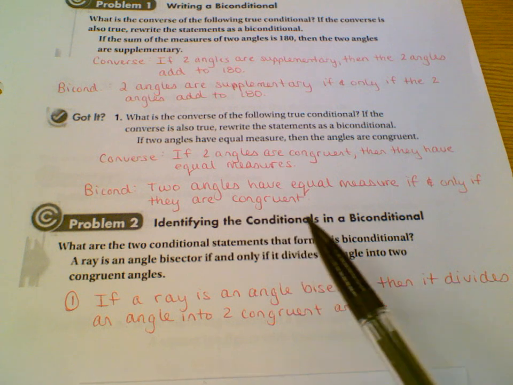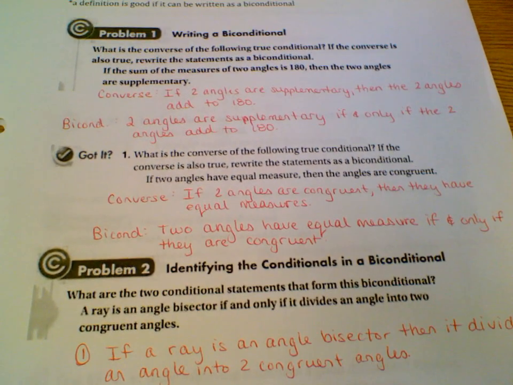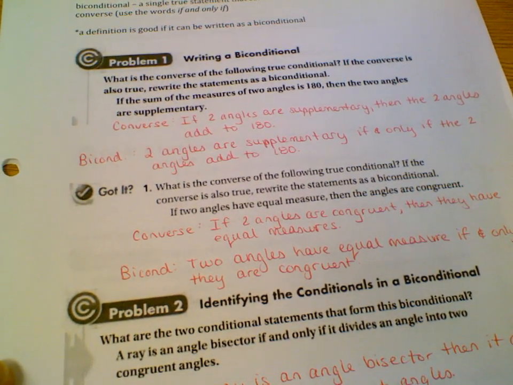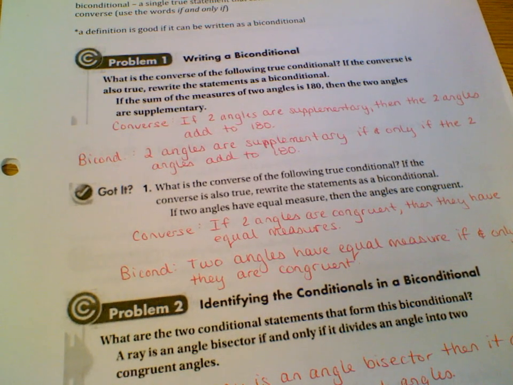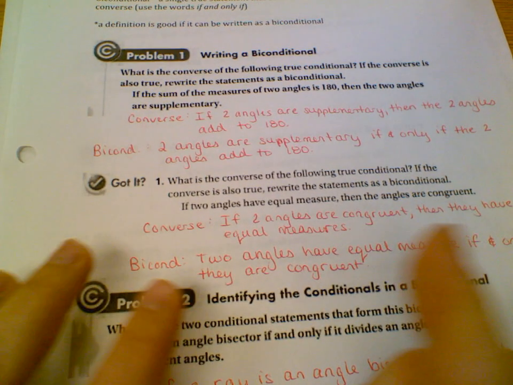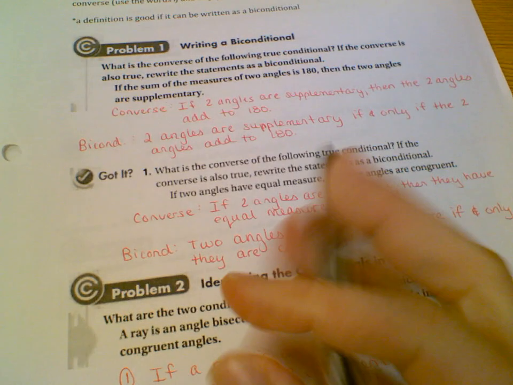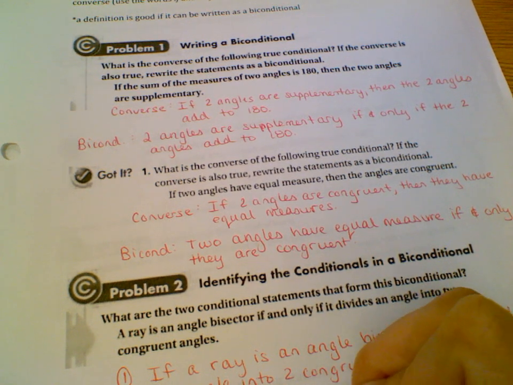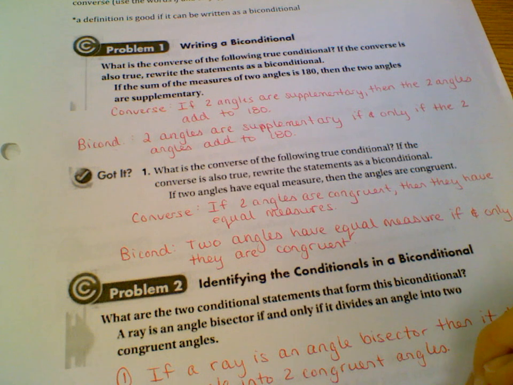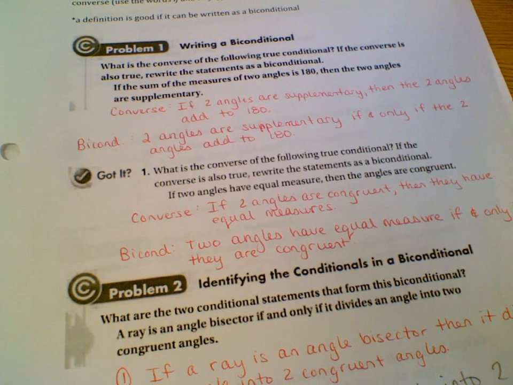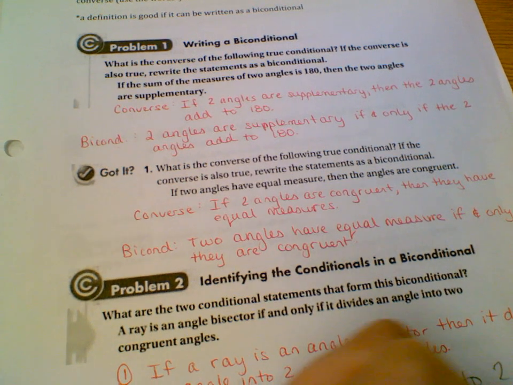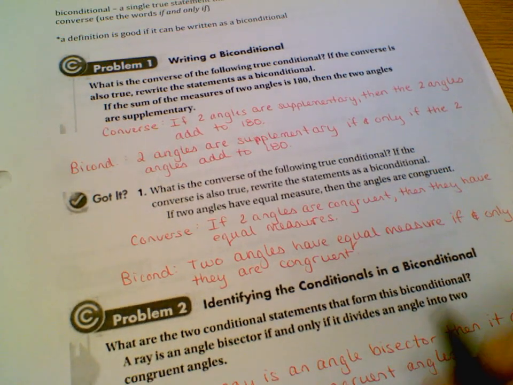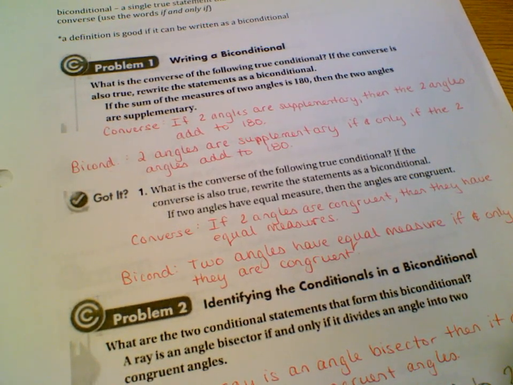The other conditional statement is when you would flip-flop it. So the other conditional statement would be, if a ray divides an angle into two congruent angles, then it is an angle bisector.